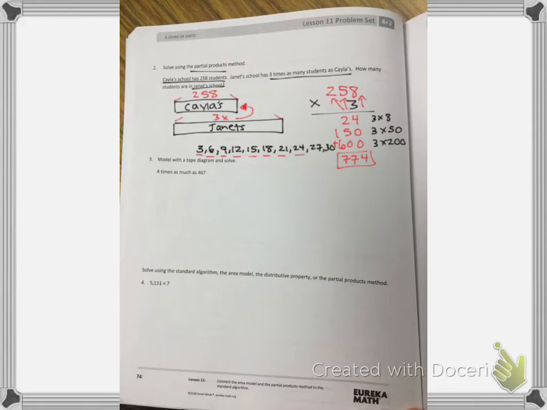All right, for 3, remember you can pause this video at any time in order to catch up or rewind. For 3, they want us to model with a tape diagram and then solve. So let's model this as a tape diagram.